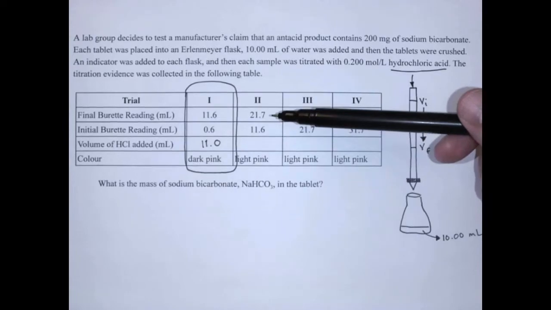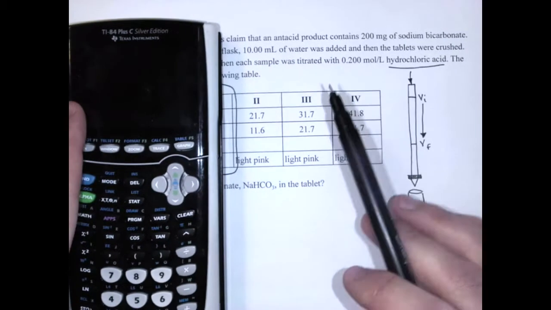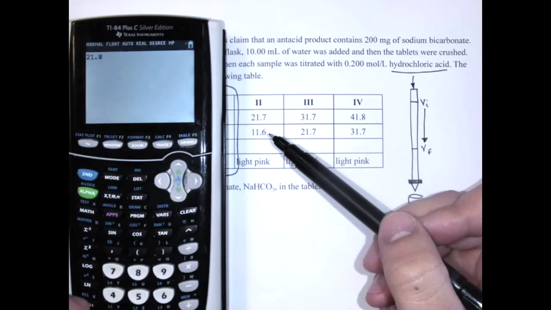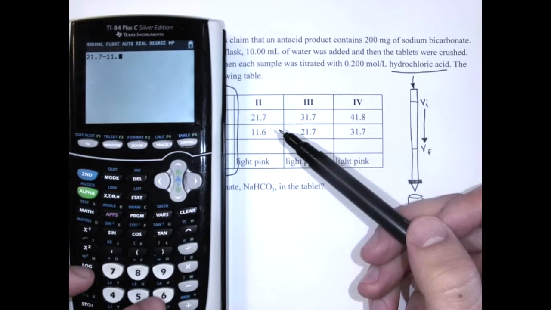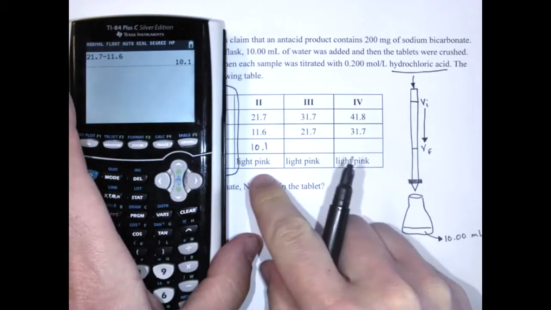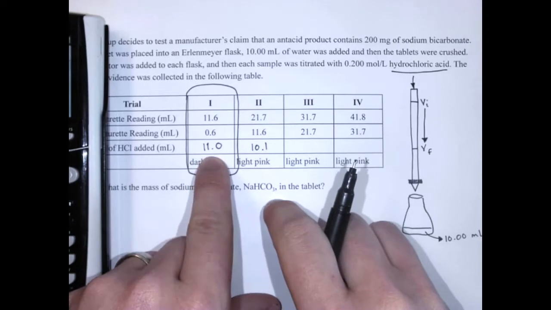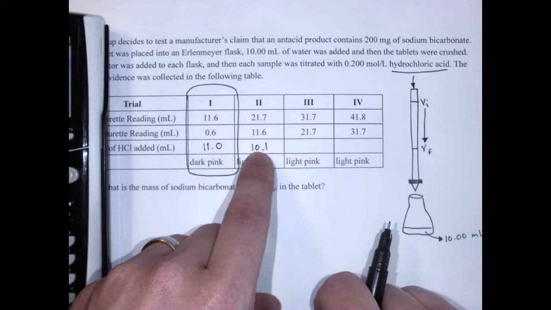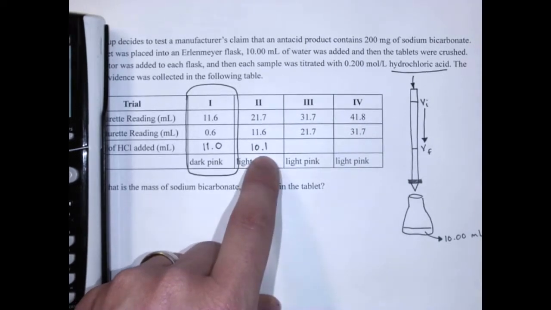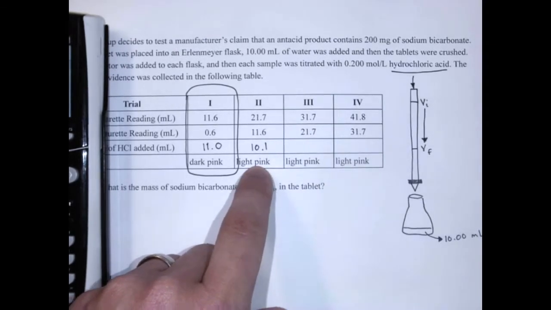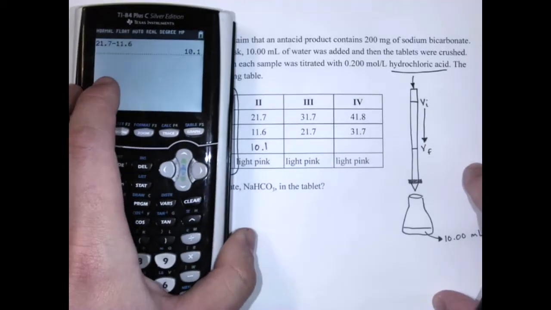And in trial 2, the volume that we add is going to be just the difference between these two numbers. So 21.7 minus 11.6. And I get 10.1. So you can see it's a little bit smaller than 11. Initially, when we add 11, we go too far. It's dark pink. Second trial, we slow it down. 10.1, it's light pink. So that means we hit the proper value there.